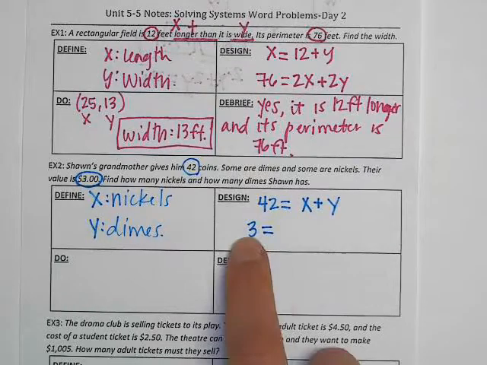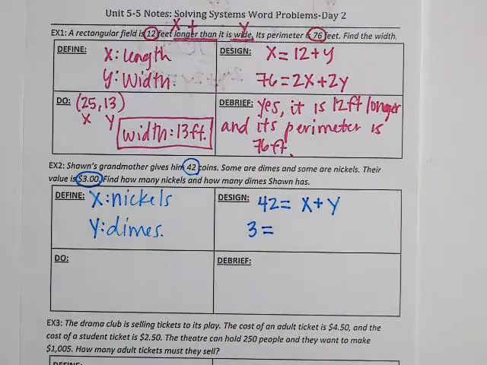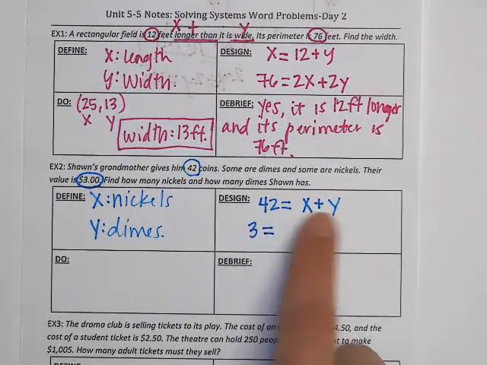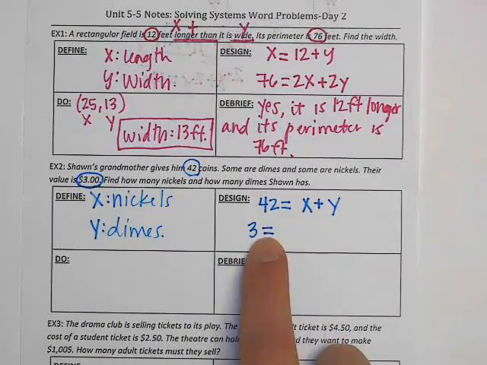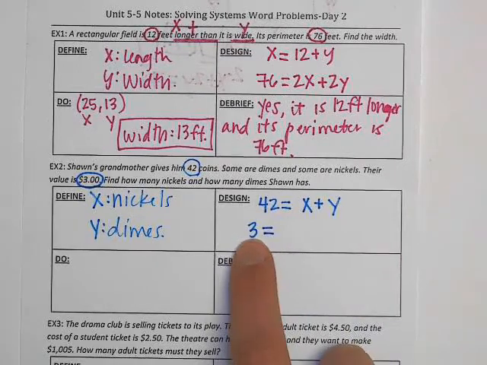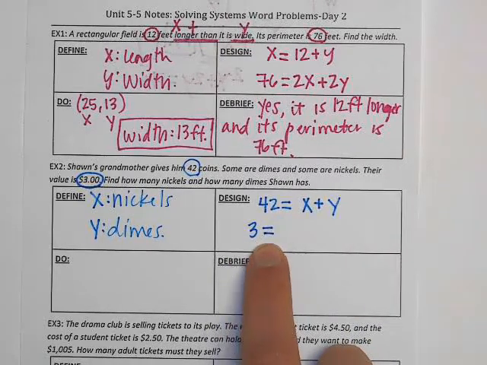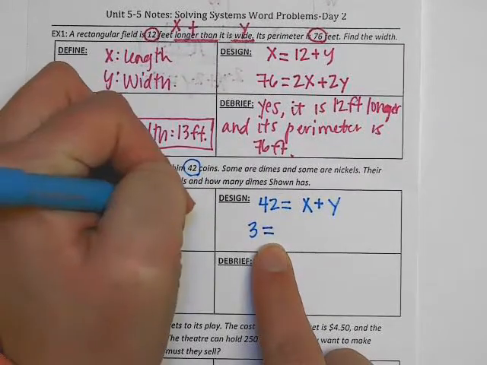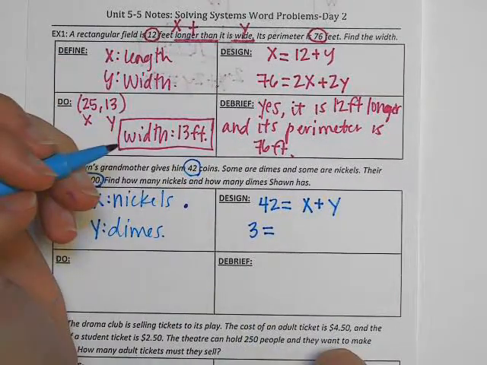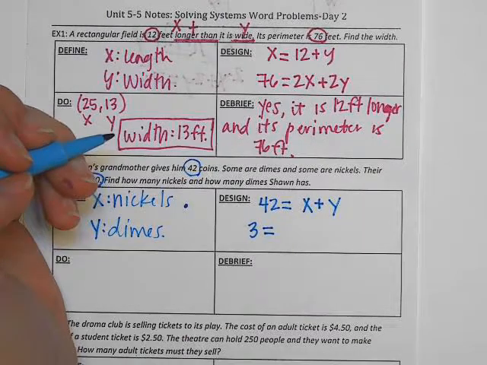Okay, so now we're talking about the actual money of the coins. The first one you were just talking about how many total coins you have. Now you're talking about the value of the coins. Now you're saying, okay, total $3. Well, how much is a nickel? How much money is a nickel? 5 cents. So how do I write that in my equation?